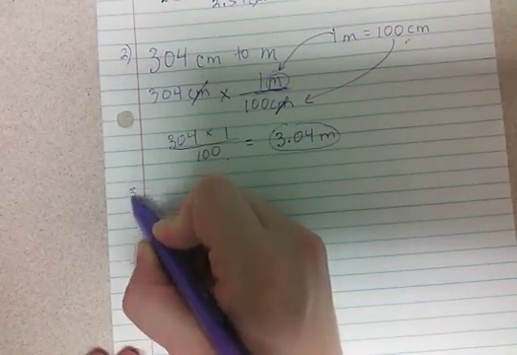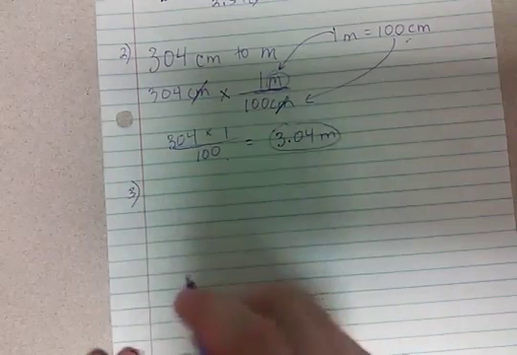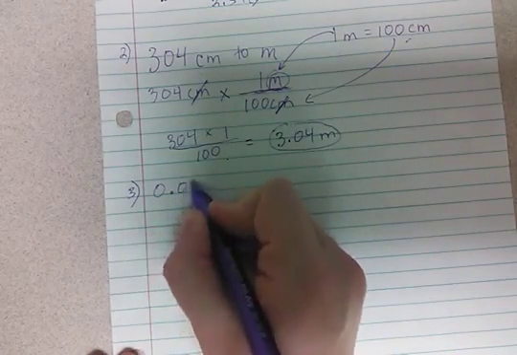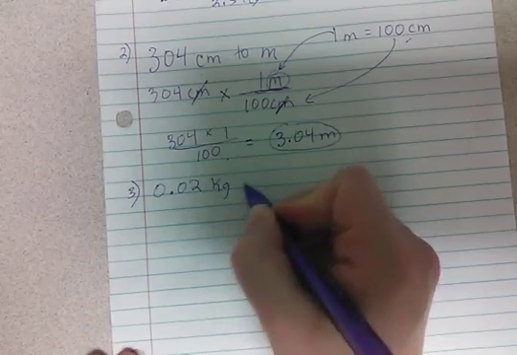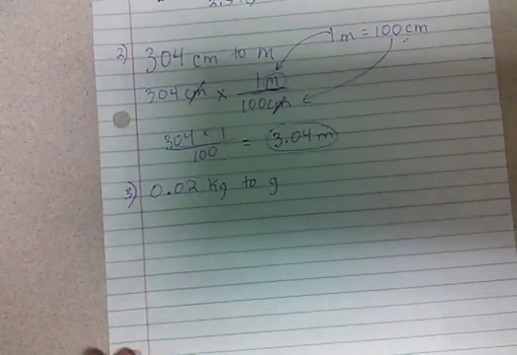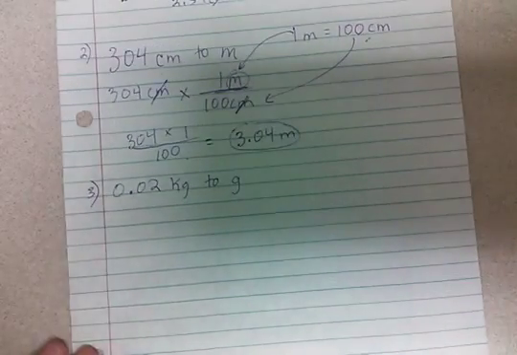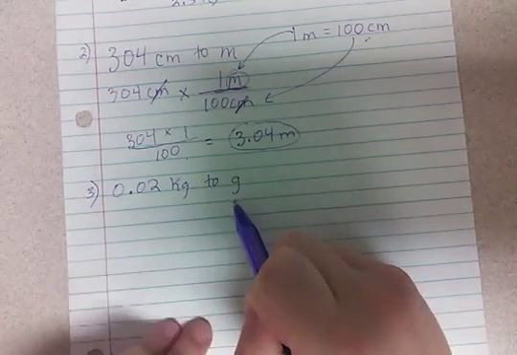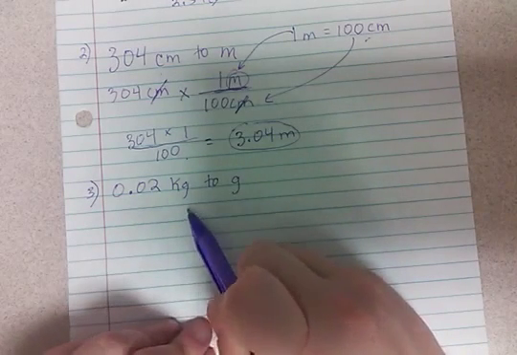Let's do number 3. So what would our conversion factor be here? We have to think about how many kilograms there are in a gram or how many grams there are in a kilogram.